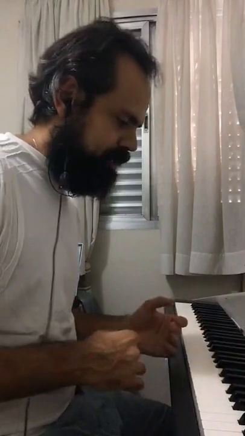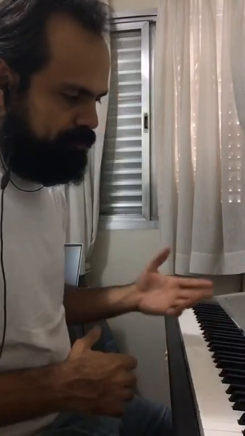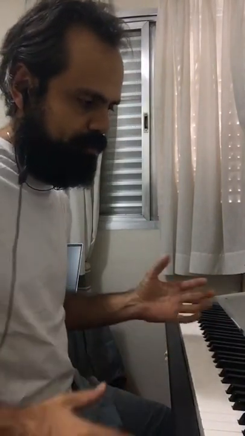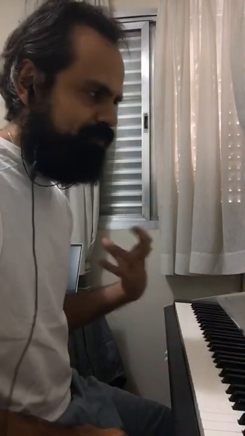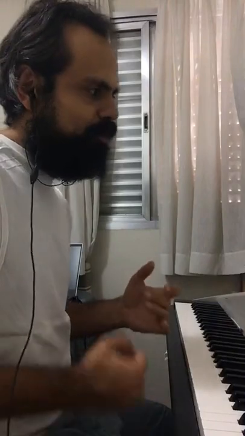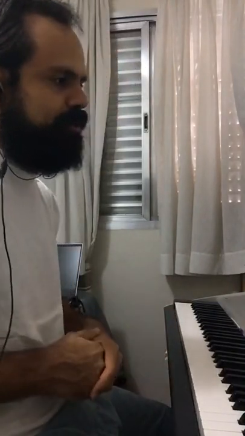Then I was mixing some common melodic ideas with these repeated notes, and it gives a strong Brazilian accent. You can feel the swing of these repeated notes.